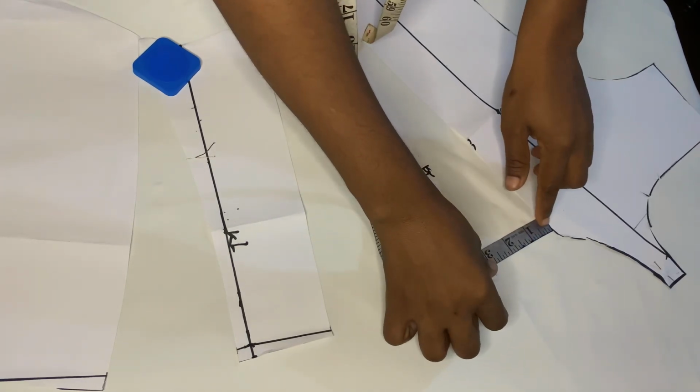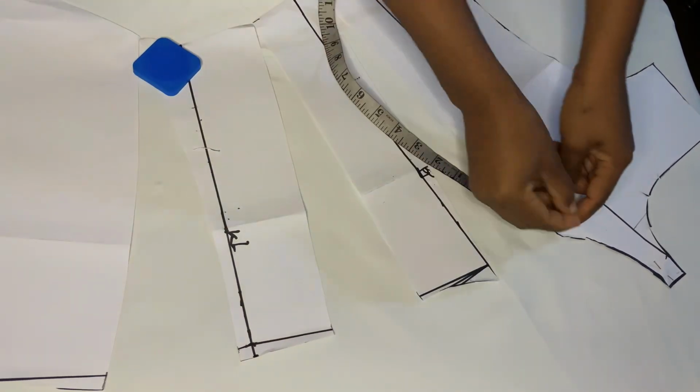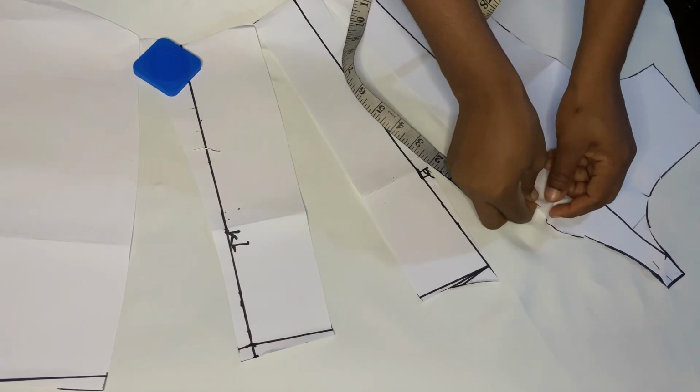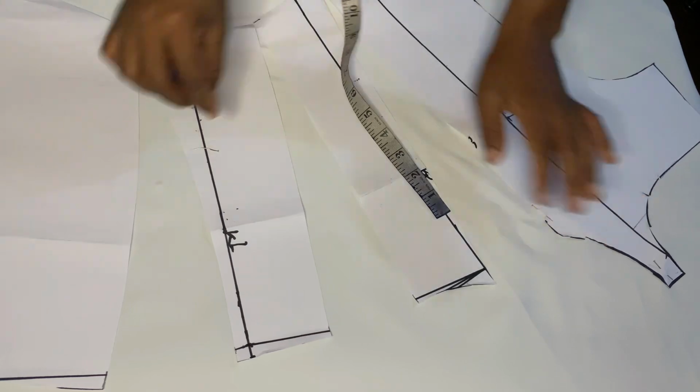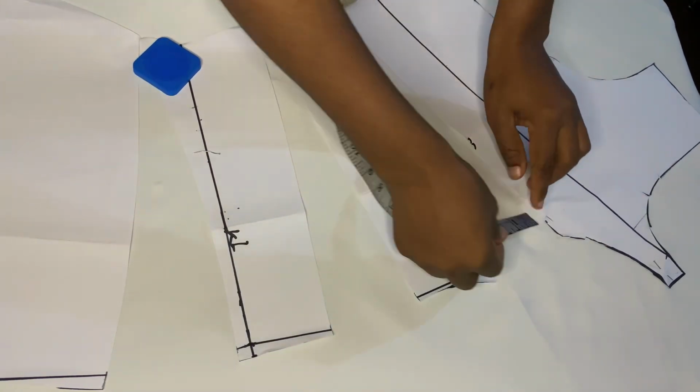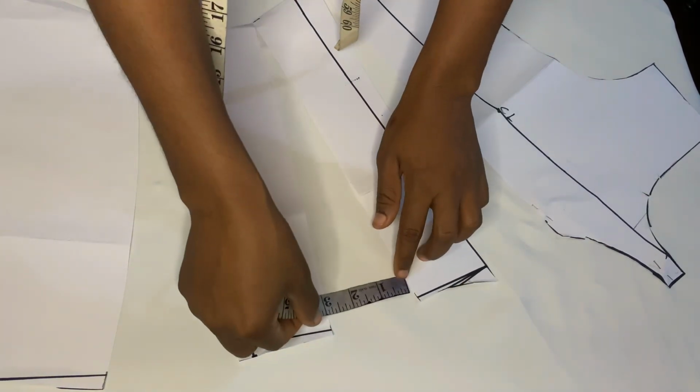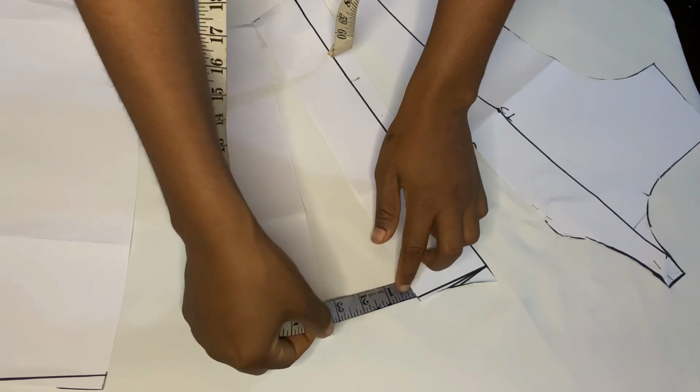Then I'll go ahead and use my safety pin to secure it. Then from the second one as shown, I'll spread it by 3 inches as well. Then I'll use my pin to secure it. I'll equally do the same thing to the last one.